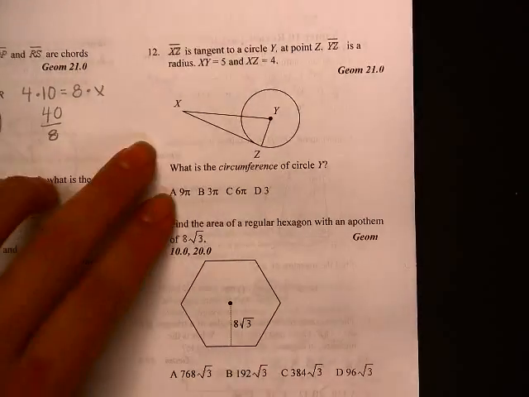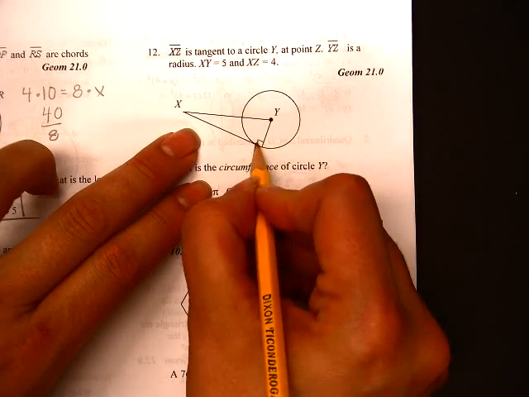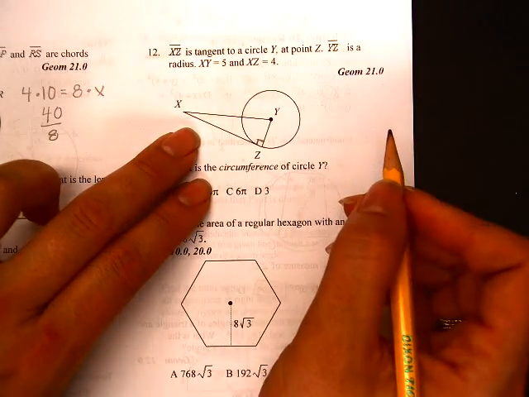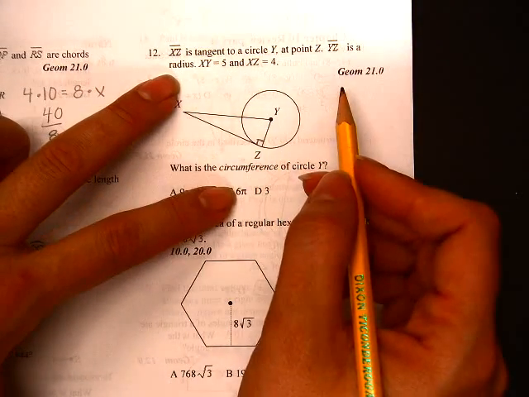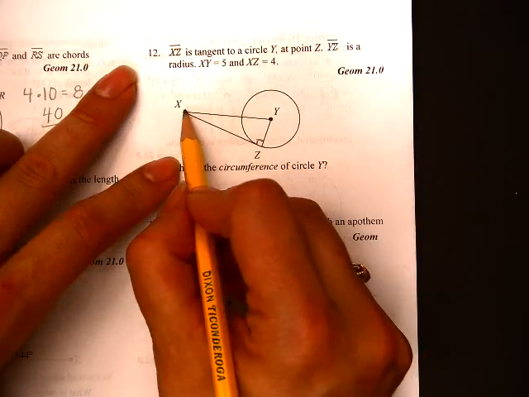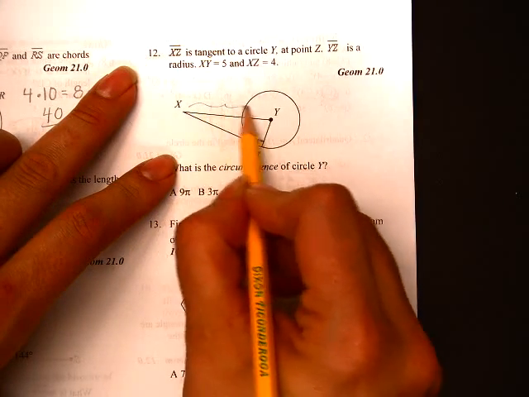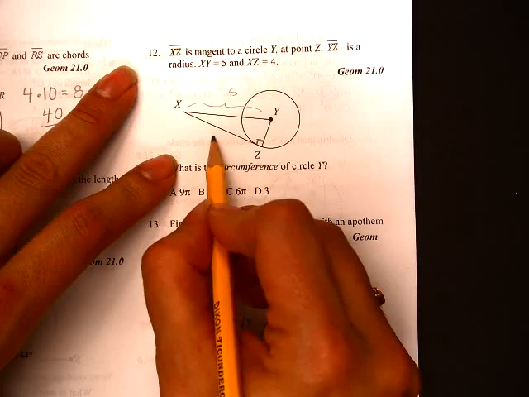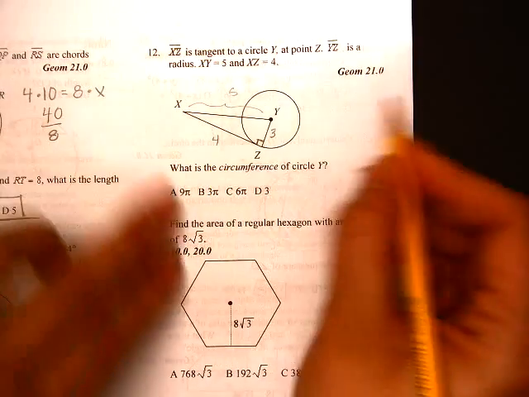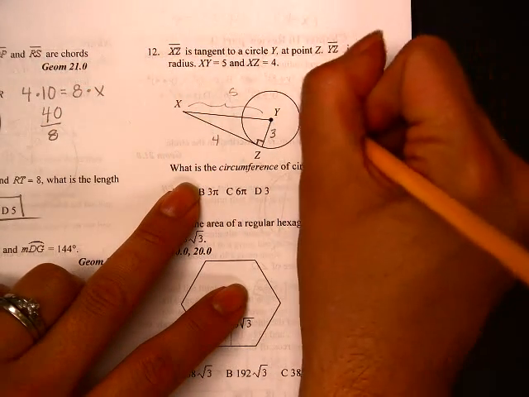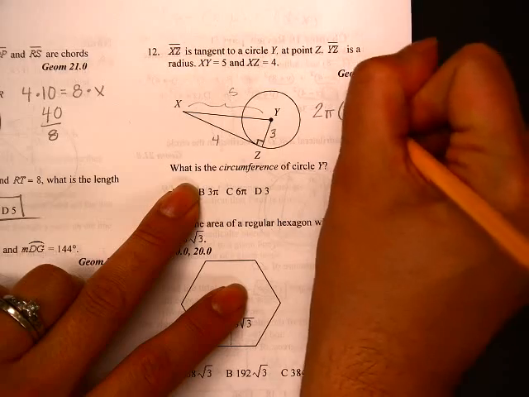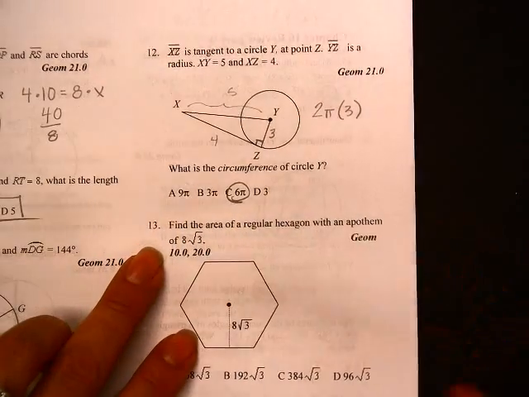For number 12, it's tangent to the circle, which means that this is 90 degrees because this is the radius. What else do we have? We have XY, this whole thing here is 5, and XZ, this whole thing here is 4. So this is 3. What are we looking for? Circumference. 2 pi r, people. So 6 pi is our answer.